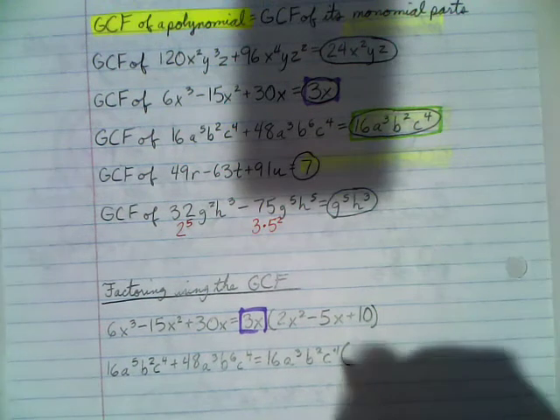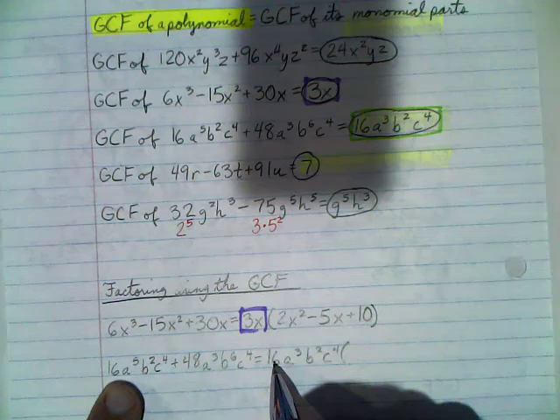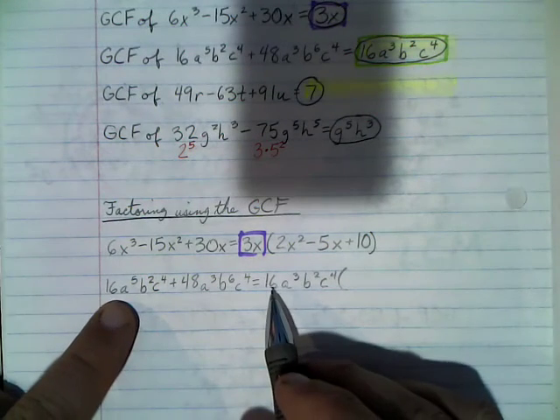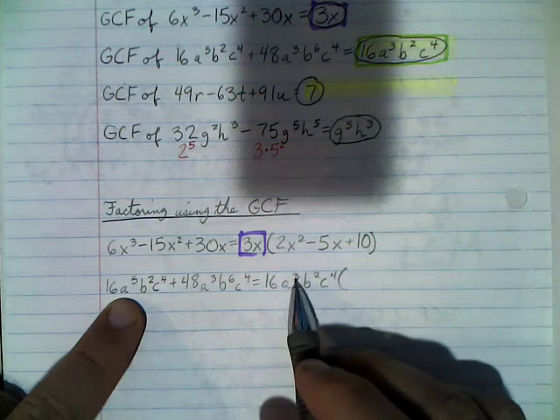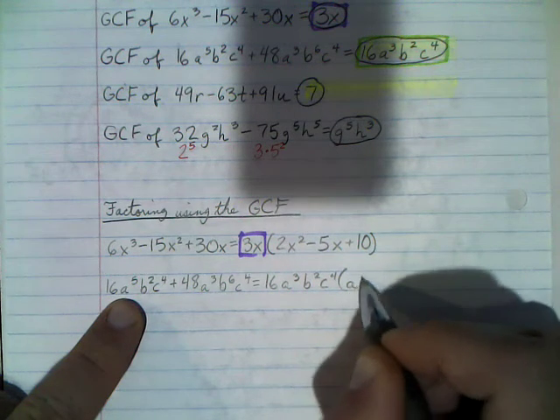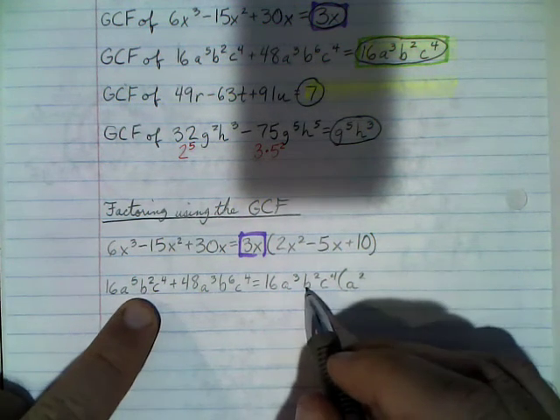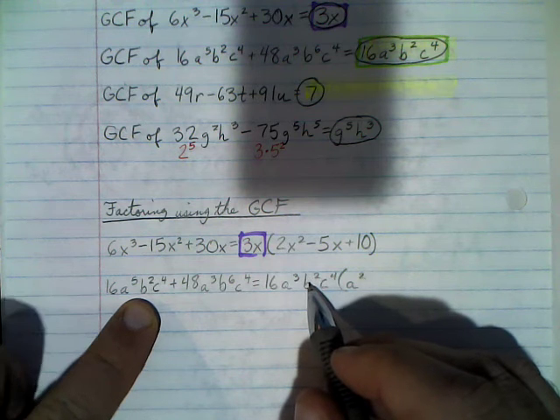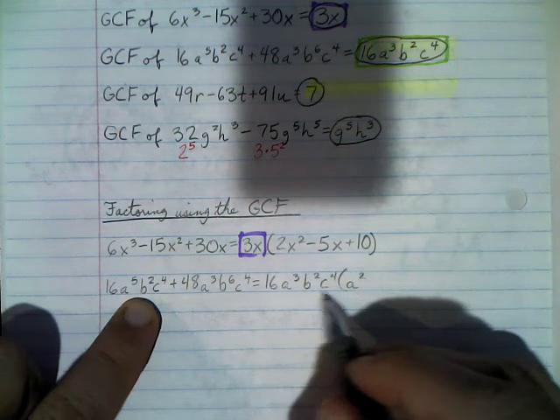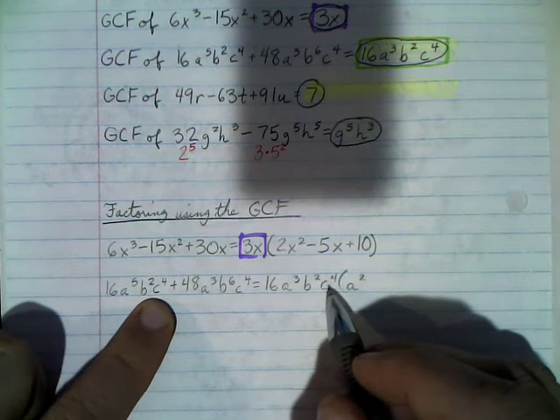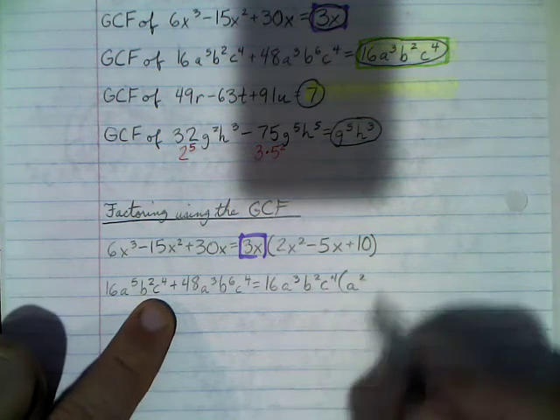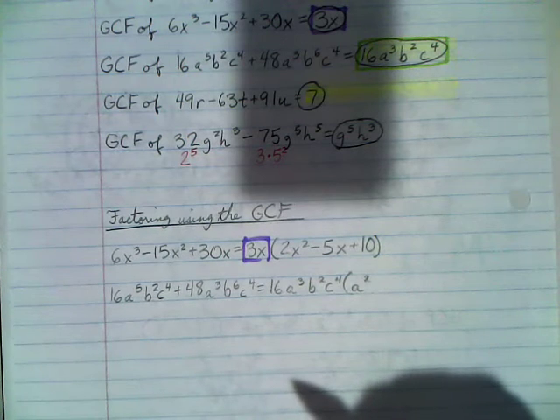So what's left behind? Well, 16 divided by 16 would be 1. So if there's any variables, that 1 will disappear. A to the fifth power divided by a cubed would leave behind an a squared. B squared divided by b squared is going to cancel, become a 1. And c to the fourth divided by c to the fourth will also cancel. So we're left with just a squared.